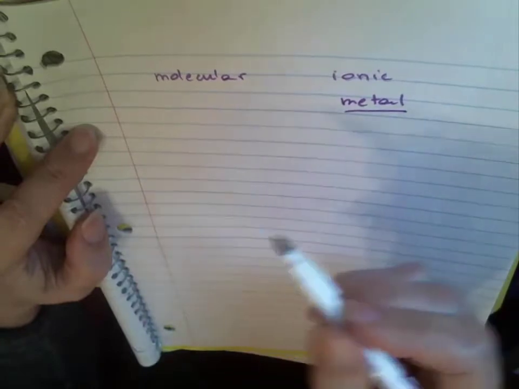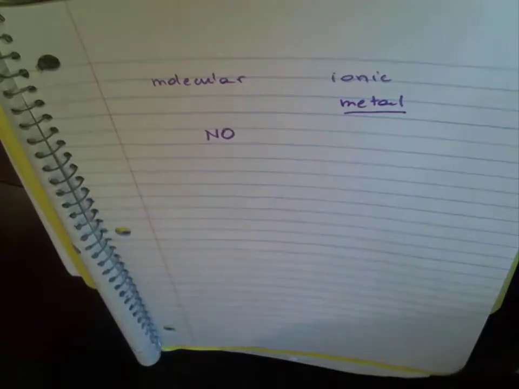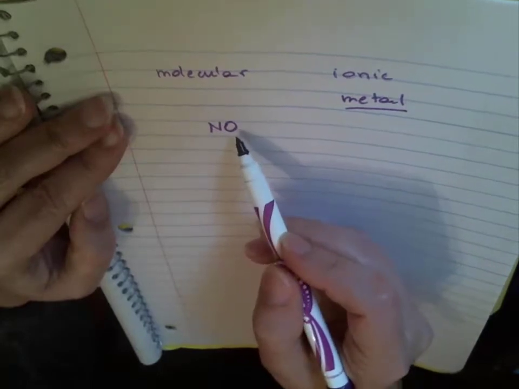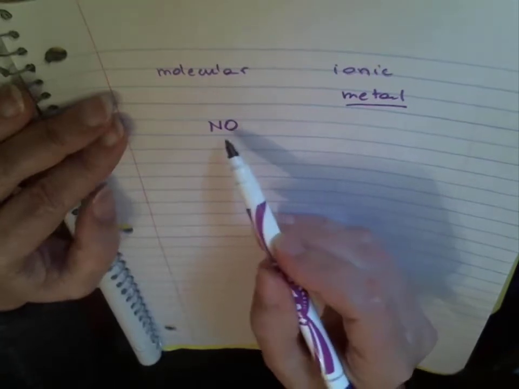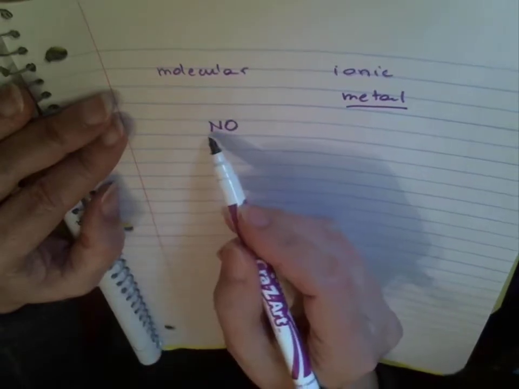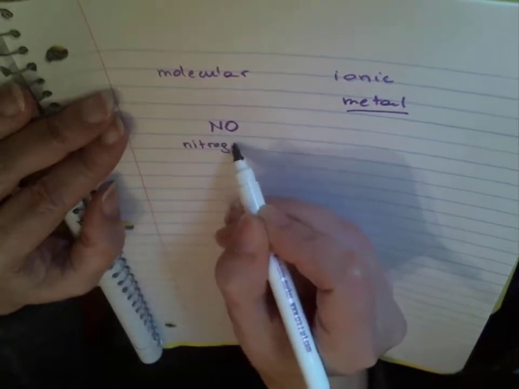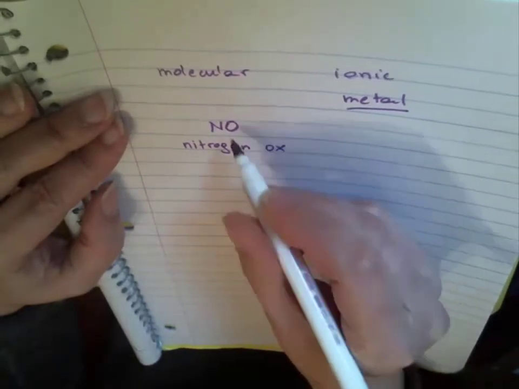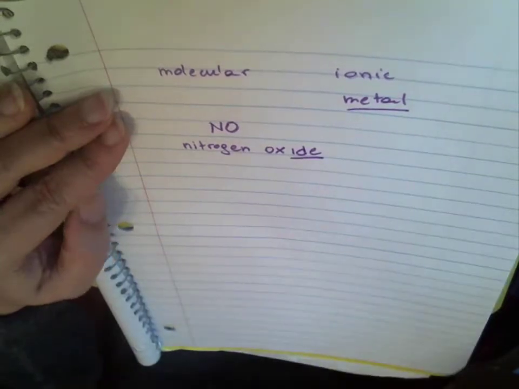So when looking at a compound like NO, before we name it, we first need to decide if it's a molecular or ionic compound. Now, in this case, both nitrogen and oxygen are non-metals, thus this compound is a molecular compound. Now, the naming of molecular compounds is fairly simple. We always name the first element that appears as it is named as an element, so nitrogen. And then we take the second element and we name it, but we're going to change its ending in -ide. So this will be nitrogen oxide.